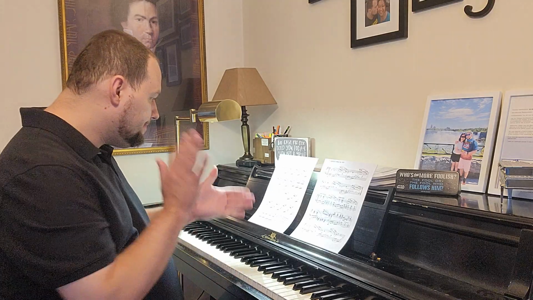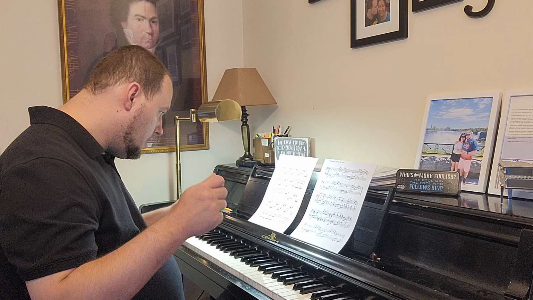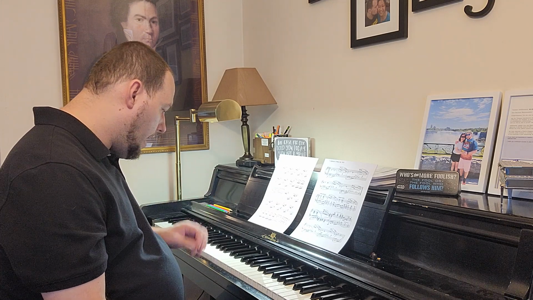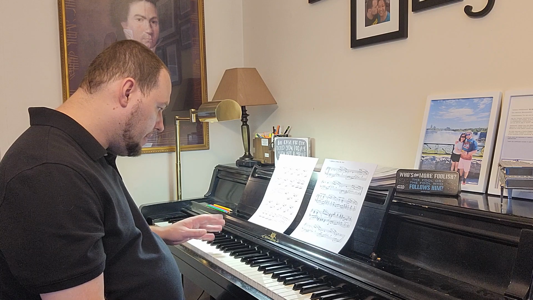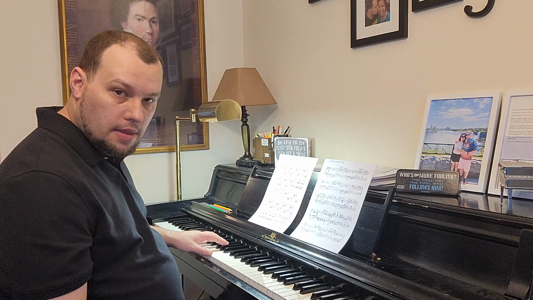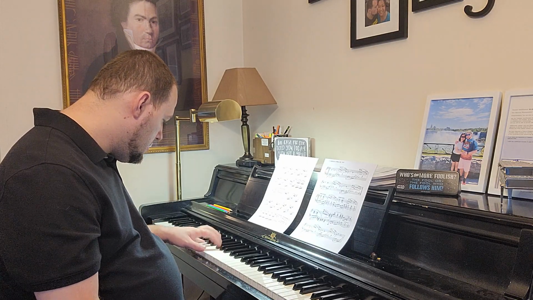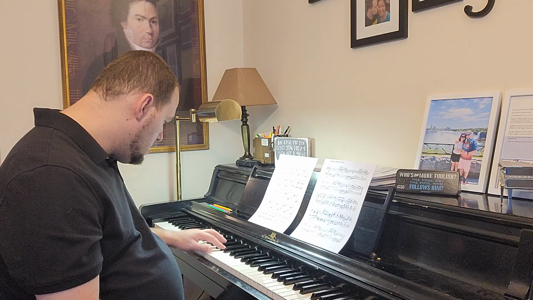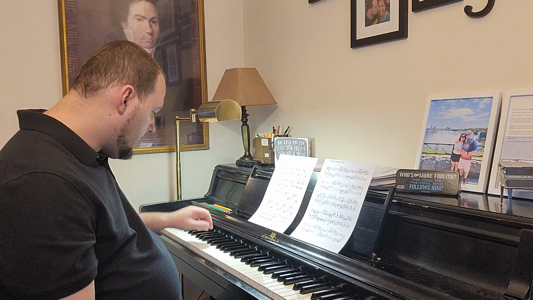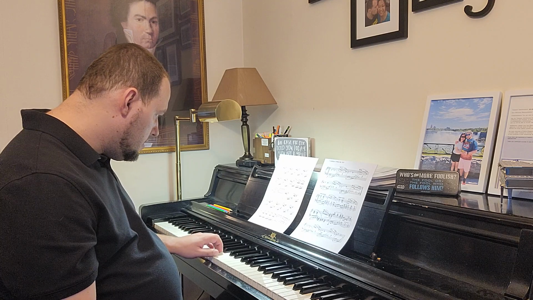Okay, so now, let's talk about my favorite thing about this piece. We're going to go to measure 8. Okay? And I'm going to play for you the left hand slowly. And then we're going to go down a couple measures. And I'm going to play the left hand again. Okay? This time starting from the end of measure 7.